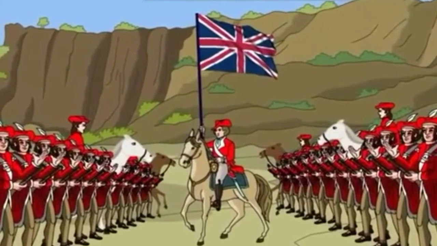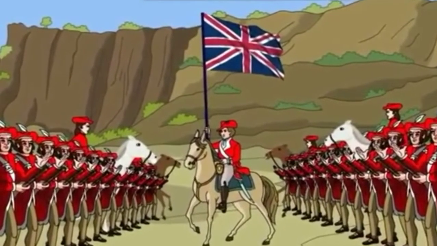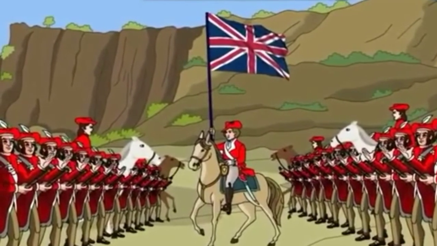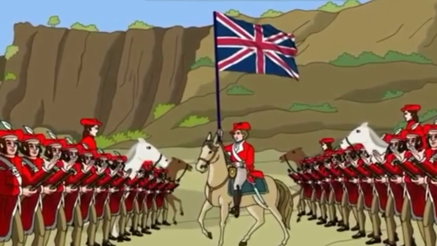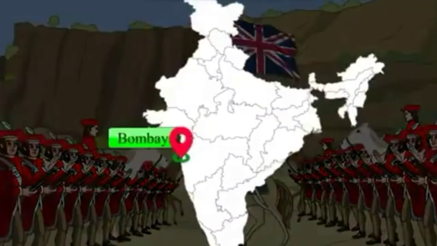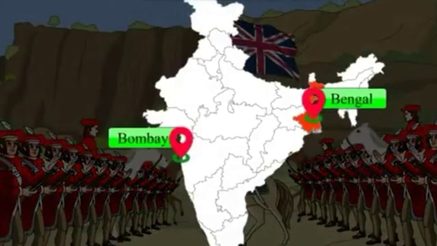They had divided India into provinces like Bombay, Bengal, and Madras for the convenience of administration.